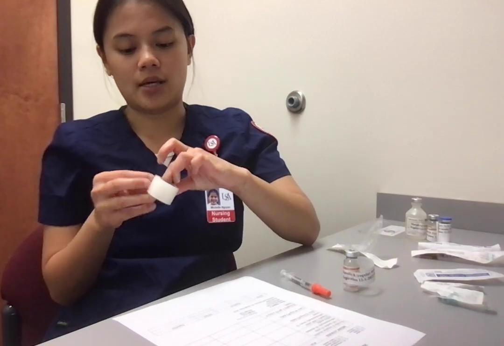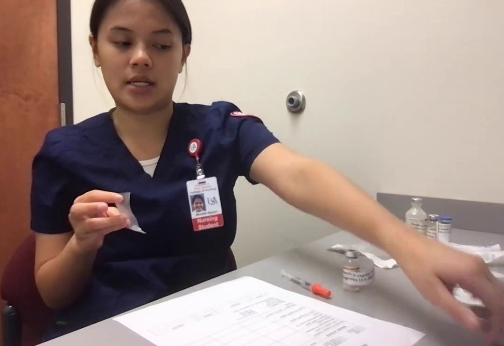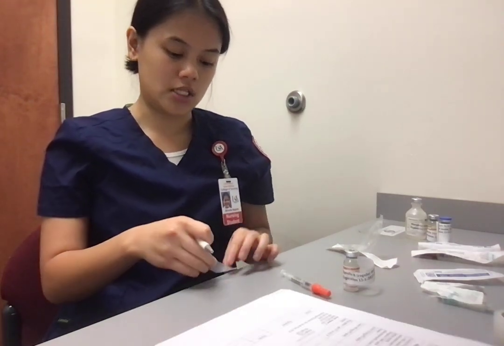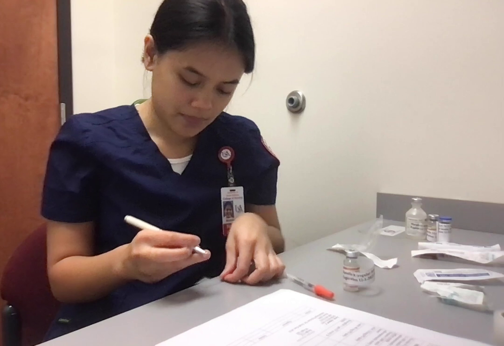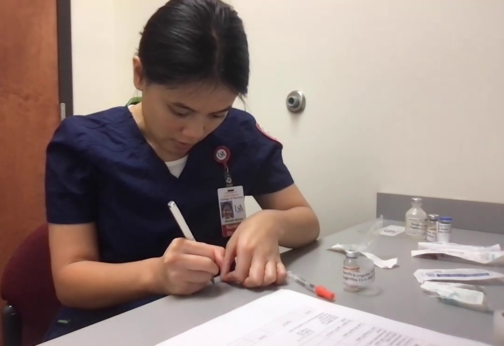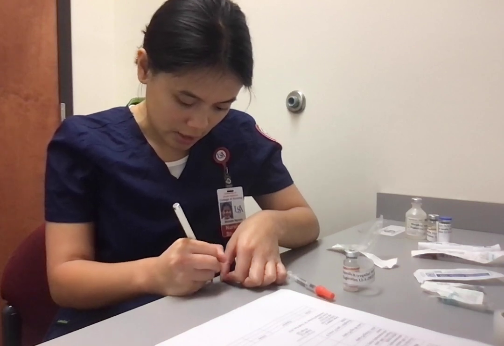Now I'm going to be writing the drug name, dosage, and my patient's name. So Novolin R insulin, 10 units.